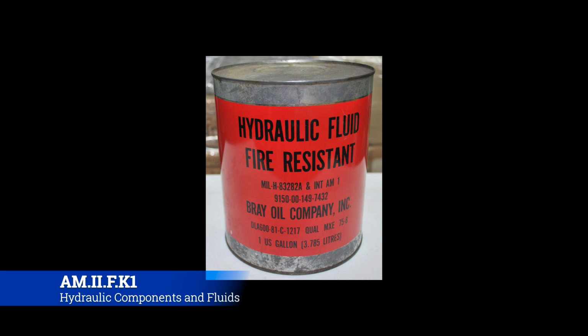Now, back in the day, there was a lot of aircraft fires, and they were spawned from overheated hydraulic fluid getting leaked out. It off gases. There's some sort of spark or something that catches on fire. Boom! The whole aircraft goes up in flames. So people wanted to come up with a way to mitigate that, obviously. And 83282 was one of the steps for it. But you'll run into this out there in those hydraulic systems.